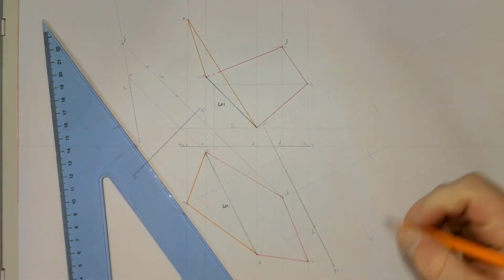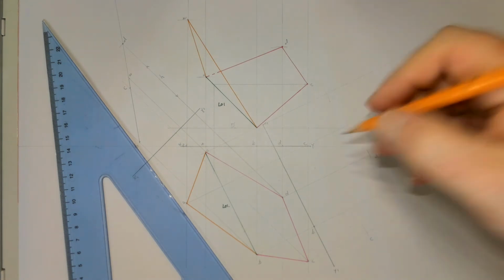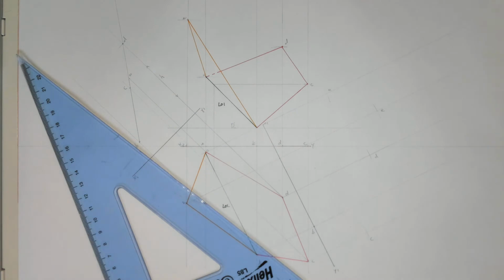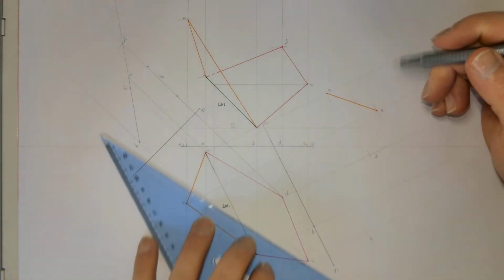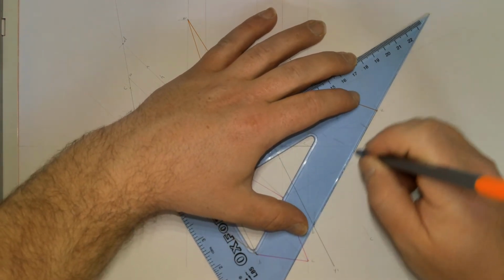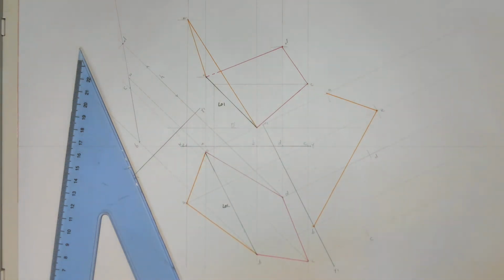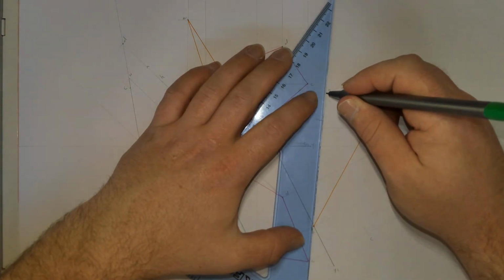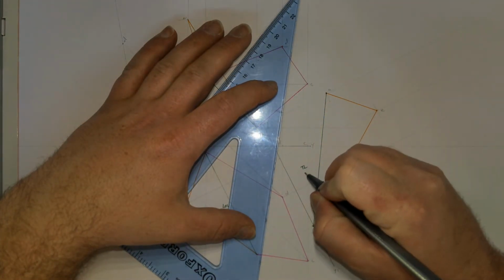Let's label the points. So point C, point B, point D, point E, and point A. And joining them all up like we've done before. So A goes to E, and E goes to B. And then we have AB as the common, or the true, line of intersection, and this will be the true length of the line of intersection in this instance. It's always good to label it TLLOI.